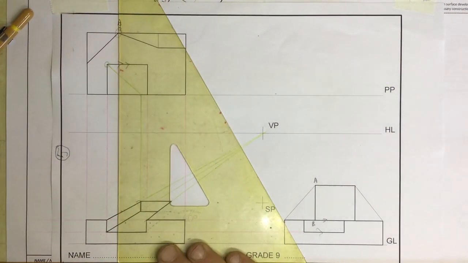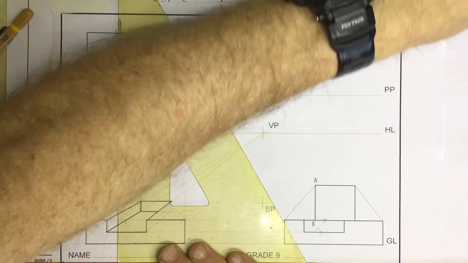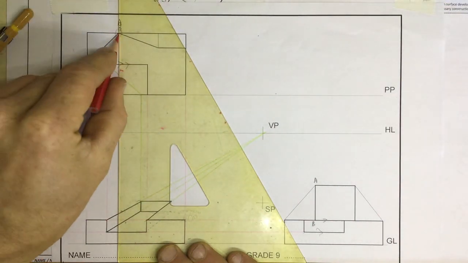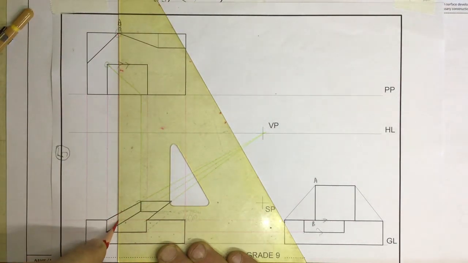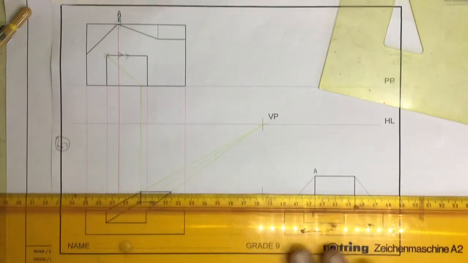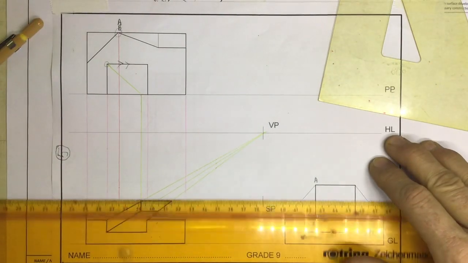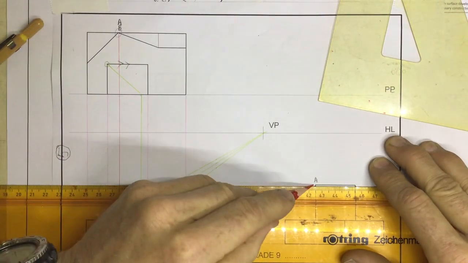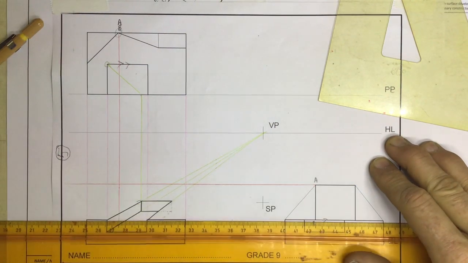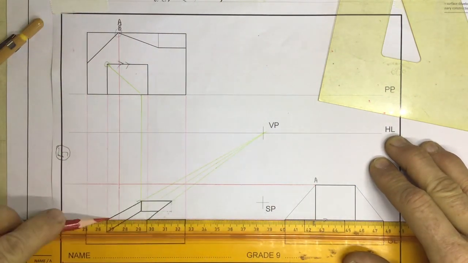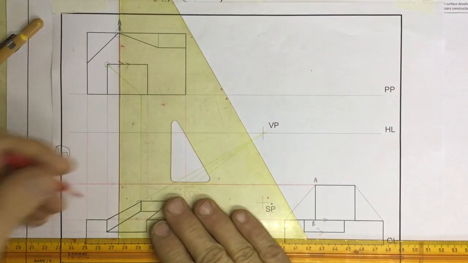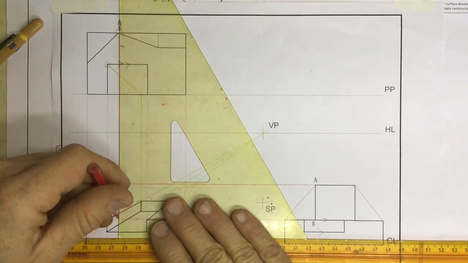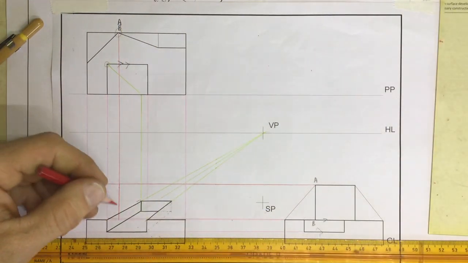If I come across here, you'll see that there is B down at the bottom at that point. I'm going to drop a line coming down in a construction line, coming down from that point, all the way down here. And I'm going to take a line coming across from point A over there and from B over there. And I'm going to just darken that in a little bit, but it is a construction line. It is not drawn right at the front of the drawing.